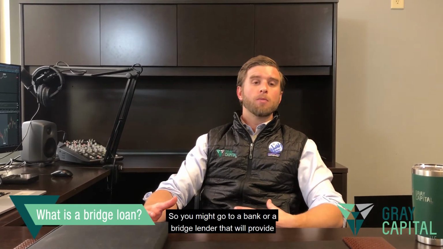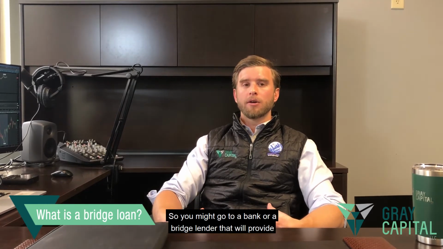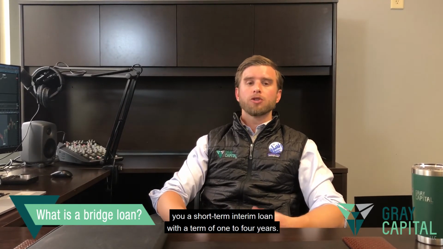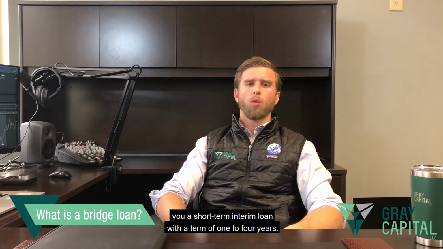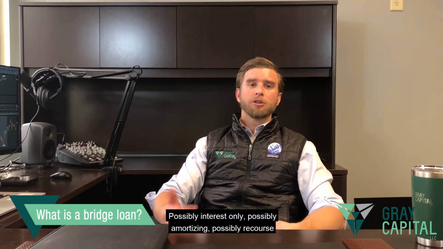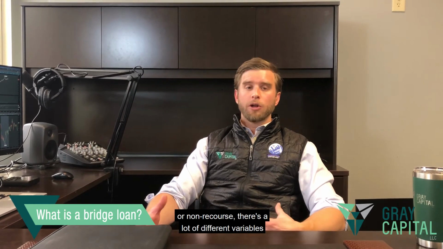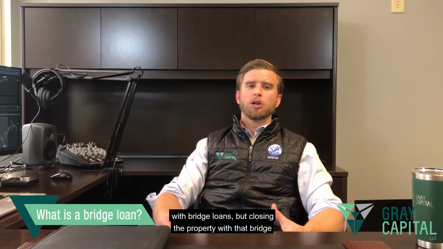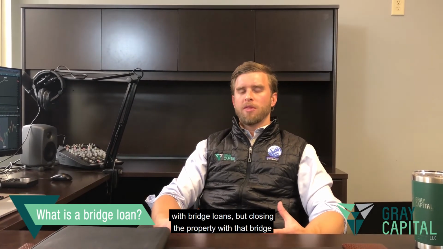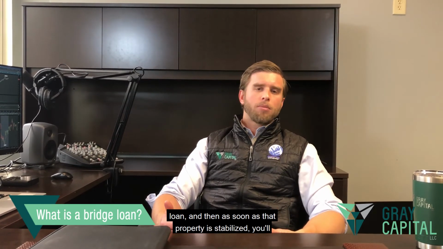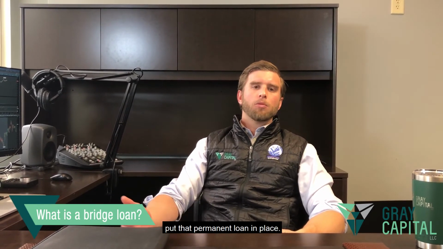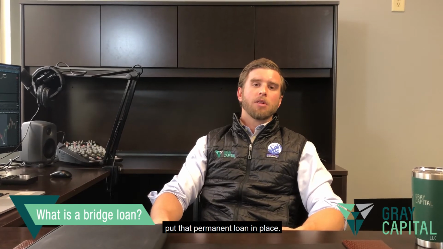but you can't close on the property if you want to use financing with that agency loan. So you might go to a bank or a bridge lender that will provide you a short-term interim loan with a term of 1 to 4 years, possibly interest only, possibly amortizing, possibly recourse or non-recourse. There are a lot of different variables with bridge loans. You'll close on the property with that bridge loan, and then as soon as that property is stabilized, you'll put that permanent loan in place.